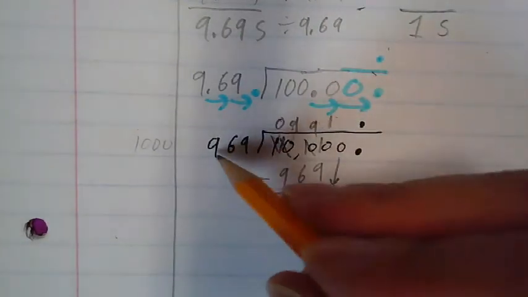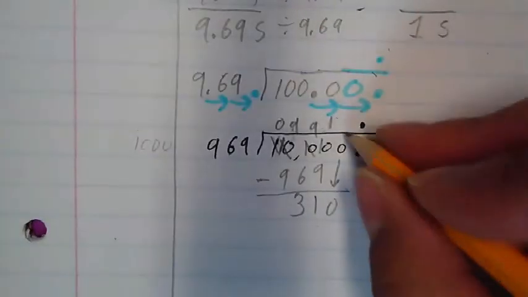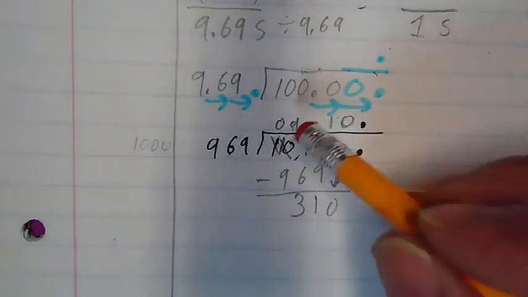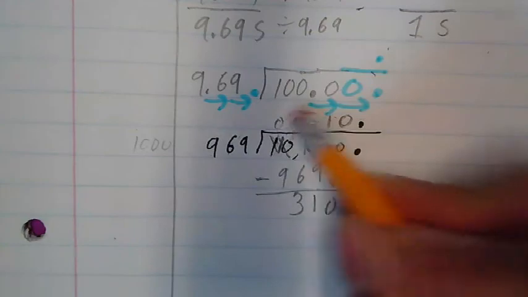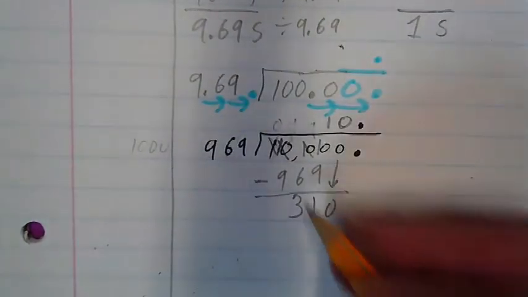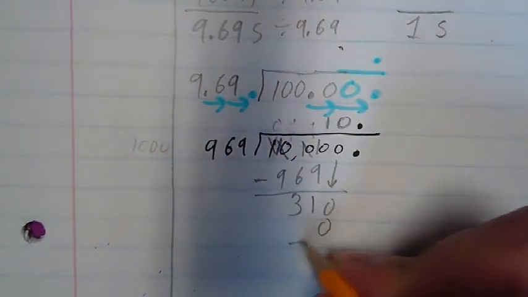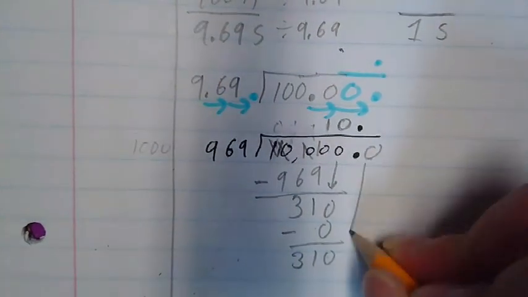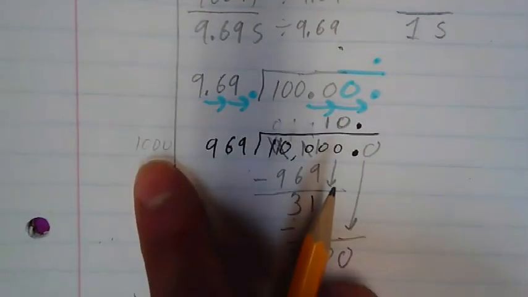Can we make groups of 1,000 or 969 from 310? No. You put a 0. Okay, now guys, see what I did here? If I'm not careful, I might think this is part of the answer. So for now, since I'm done with it, I'm going to erase it. All right. I have 310. Can't do it, right? I'm going to add a 0 here, meaning I'm going to cut this into further pieces. Remember, this is pretty close to 1,000.